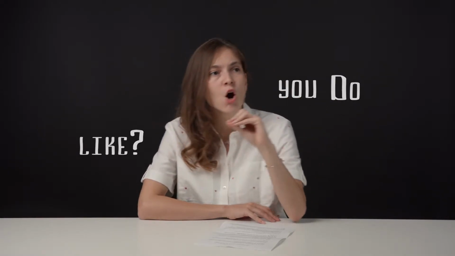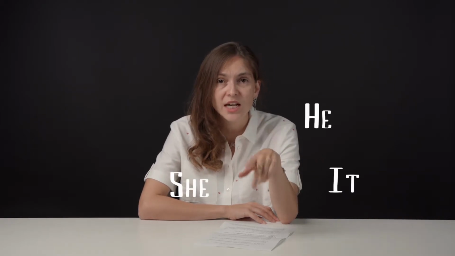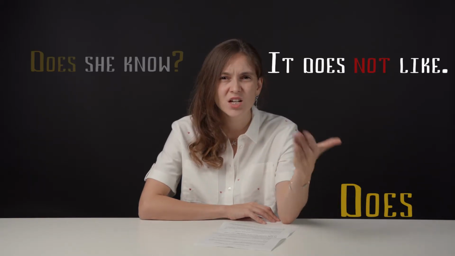Now let's move to the ordinary verbs. And here, if we want to make a negation or to make a question, we have to add an auxiliary verb, which in this case is do. Do you like? Or I don't like. But we remember that third person singular, he or she or it, will take a slightly different auxiliary verb, which is does. He doesn't like. Does she know?